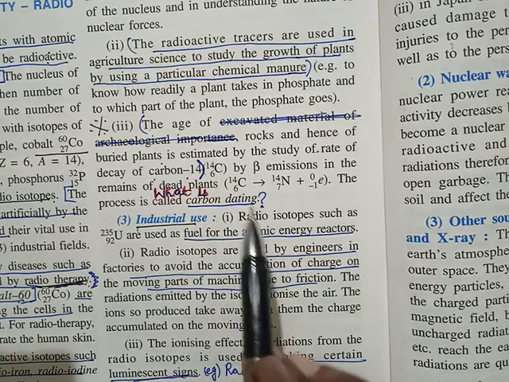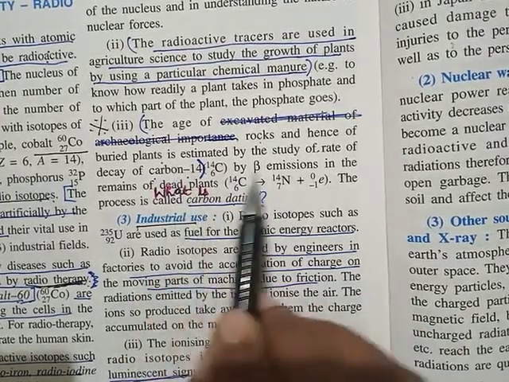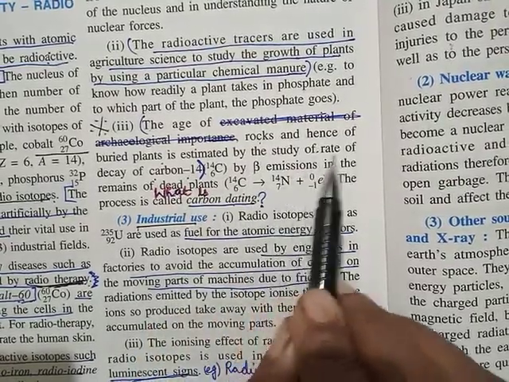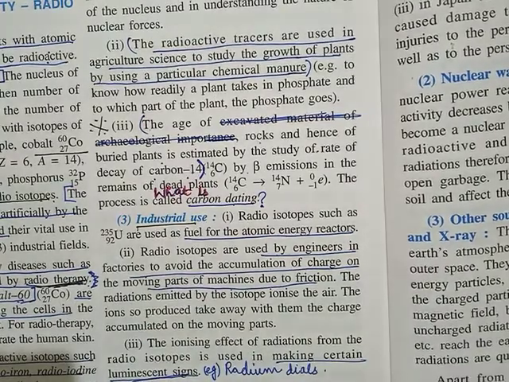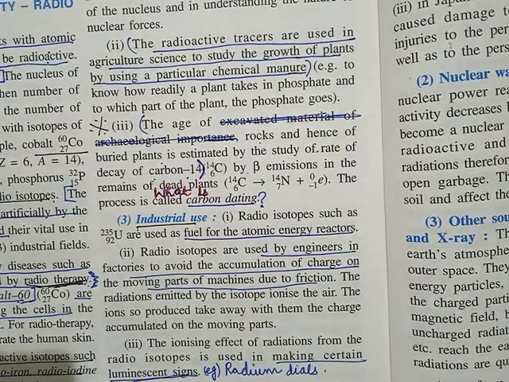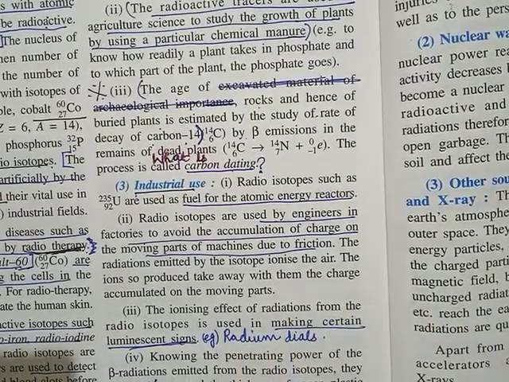I'm not going to go into the detail, but just so that you know what carbon dating is, it is done by studying the rate of decay of carbon 14 by beta emission in the remains. They'll see how many beta particles the rock is emitting. Based on that, they will track back how many years back that plant started living.